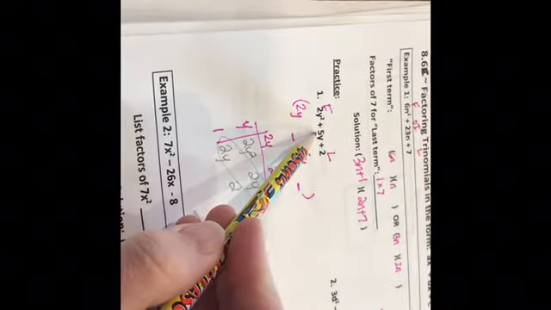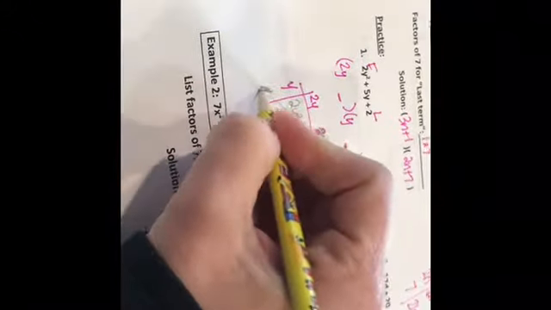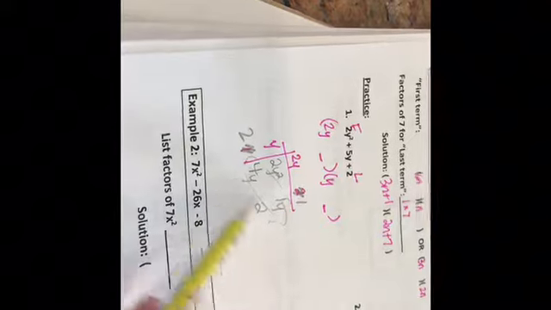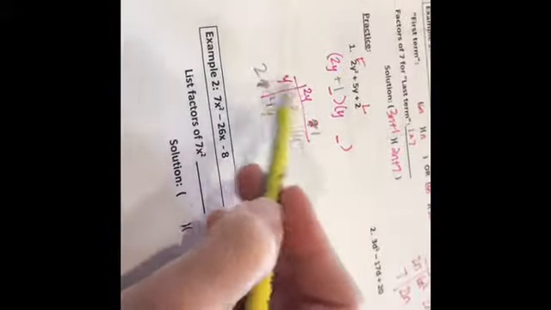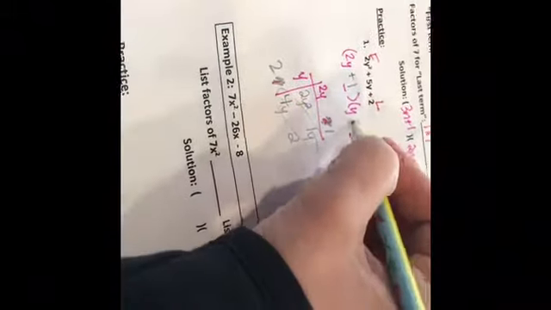Nope. We want 5y. So what I'm going to do is change this 1 and this 2. And then this changes to 1y and 4y. Now do you guys agree this works? So I need these two together in the parentheses, 2y plus 1. And then I need these two together in the parentheses, y plus 2.